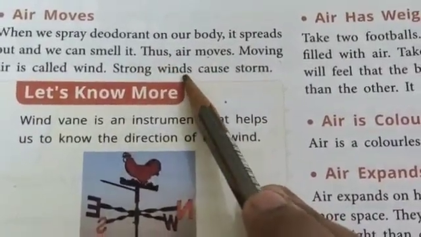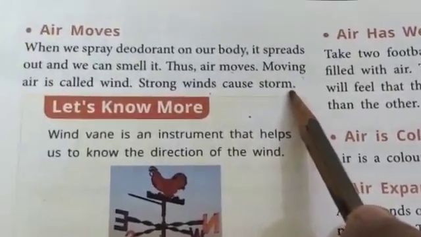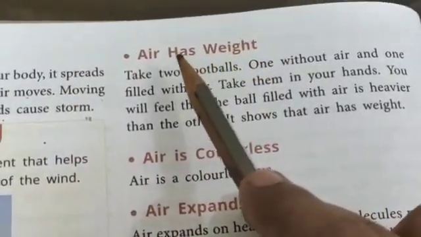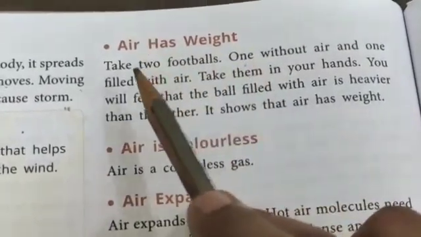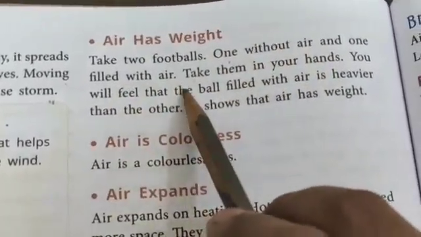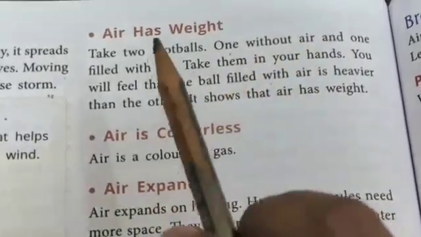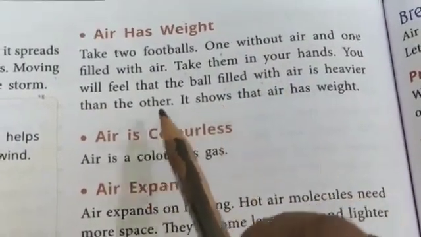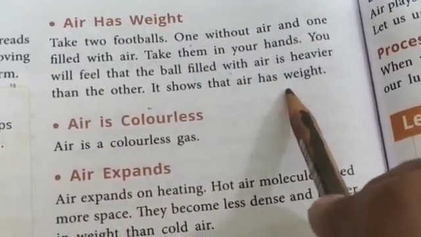And when the wind blows very fast, it is called a storm. Then the next property of air is air has weight. How can you show this? You take two footballs, one without air and one filled with air, and you take them in your hands. What will you feel? The ball filled with air is heavier than the other. It shows that air has weight.